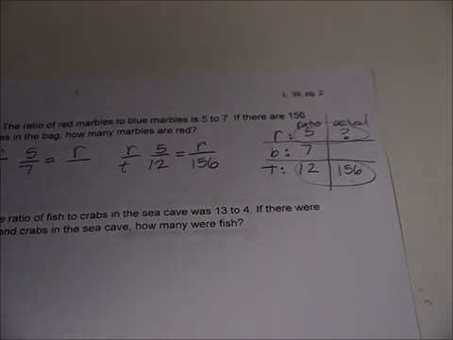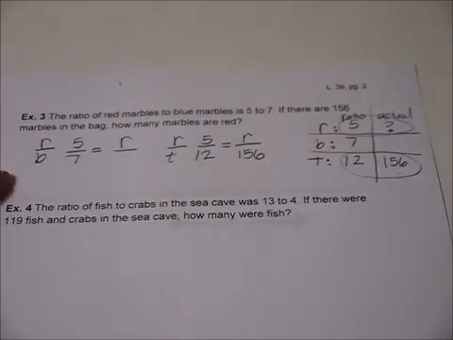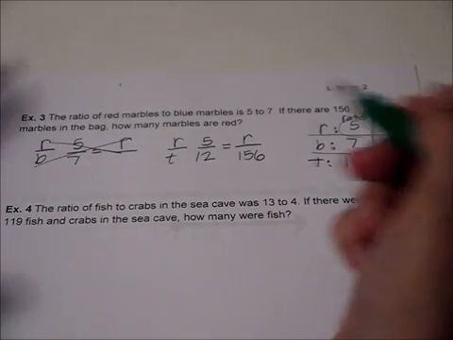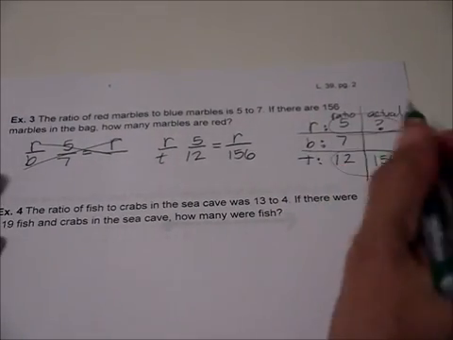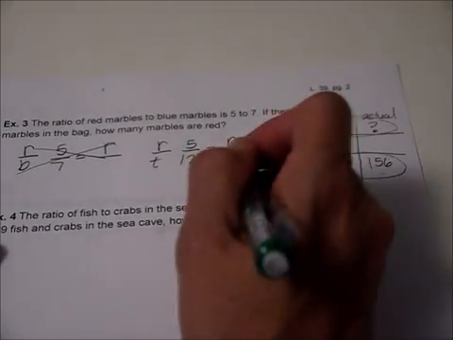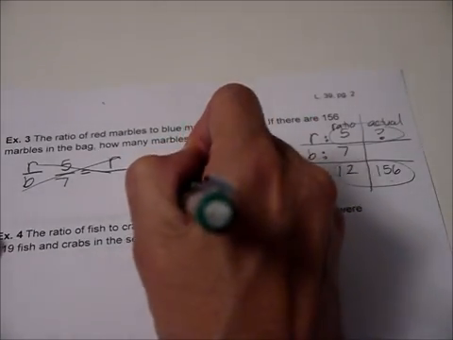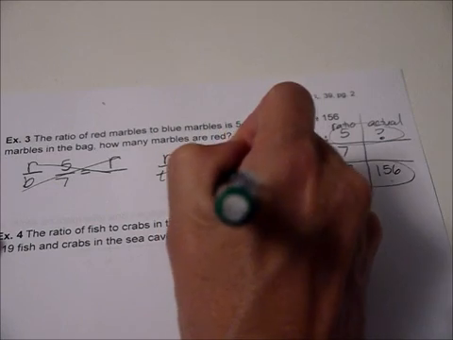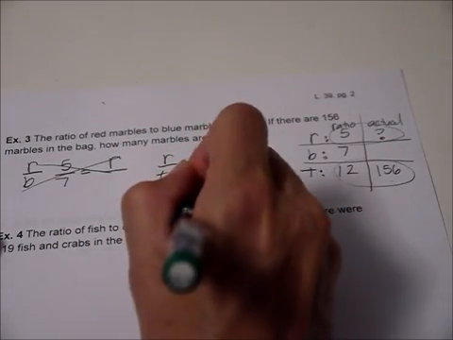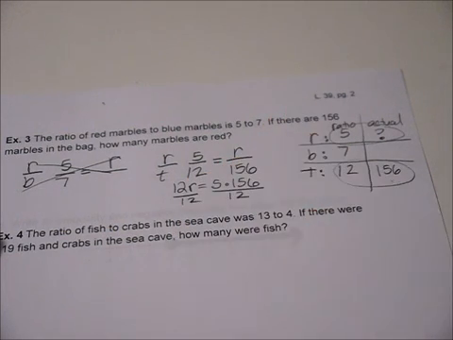Very important, okay, because you don't want to get stuck just kind of blindly pretending like it was one of those simpler ones. That's why they call them advanced, is there's one more extra step. So then we solve this like we did. We get 12r equals 5 times 156. Okay, divide both sides by 12.